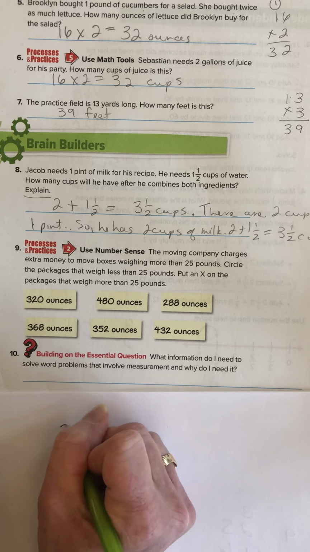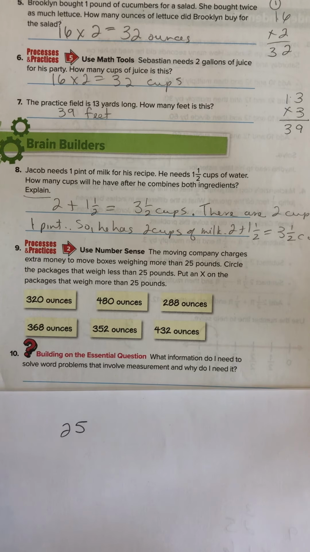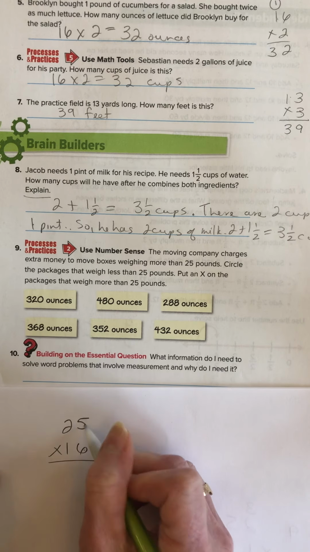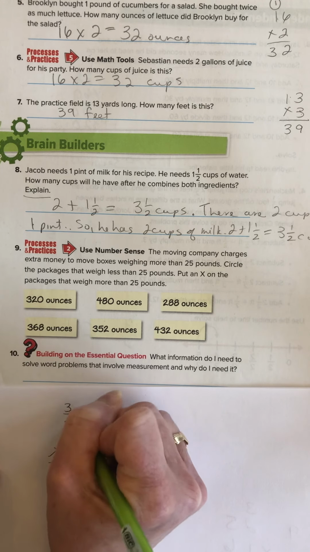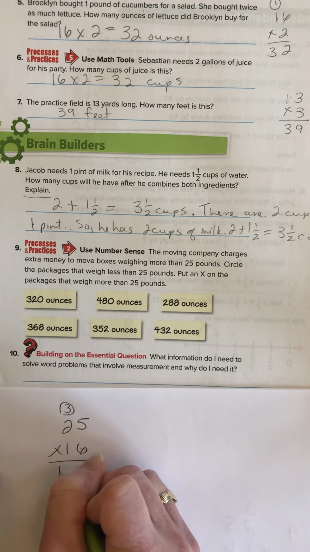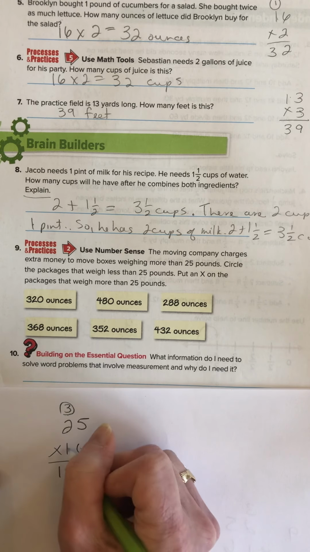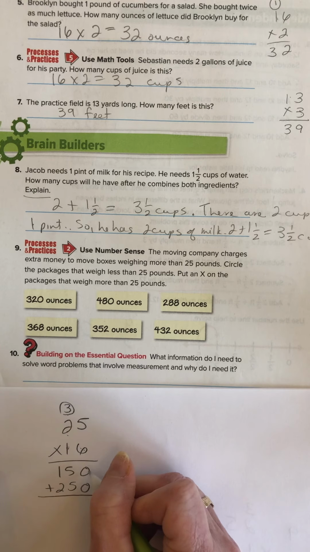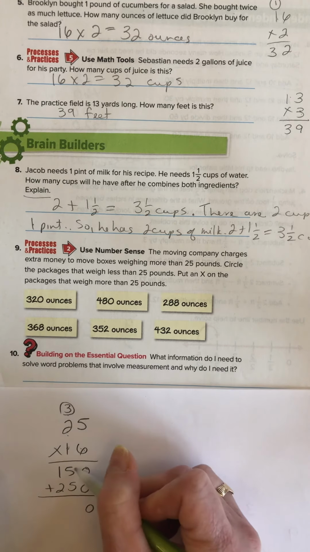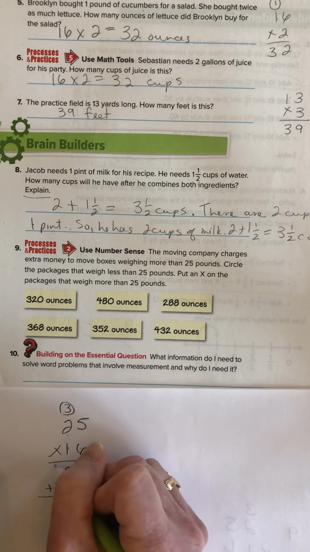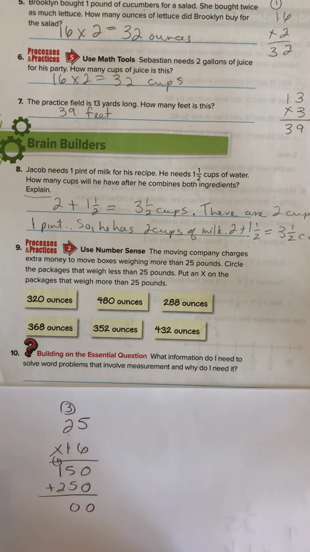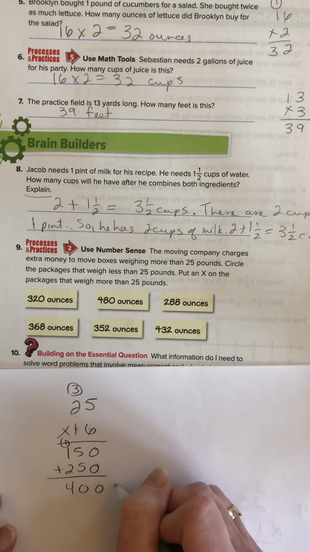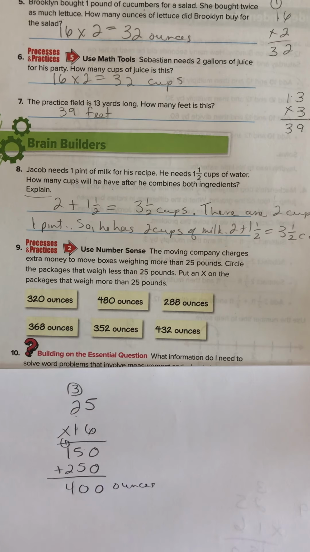Okay, so we're going to take 25, and there are 16 ounces in a pound. 25 times 16, okay? 6 times 5 is 30, put down the 0, carry the 3. 6 times 2 is 12, plus 3 more is 15. Put my 0 as my placeholder. 1 times 5 is 5, and 1 times 2 is 2. Now I'm going to add these together. 0 plus 0 is 0. 5 plus 5 is 10. Put down the 0, carry the 1. 1 plus 1 is 2, plus 2 more is 4. So 400 ounces is 25 pounds, okay?